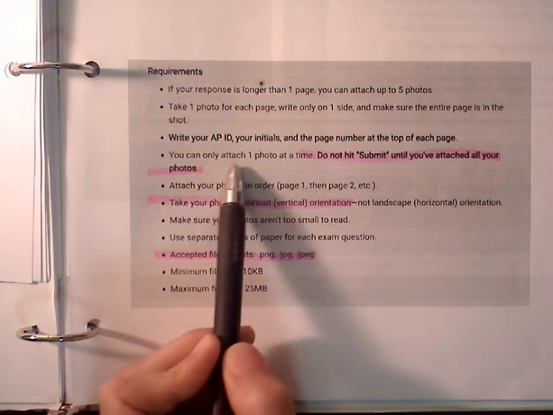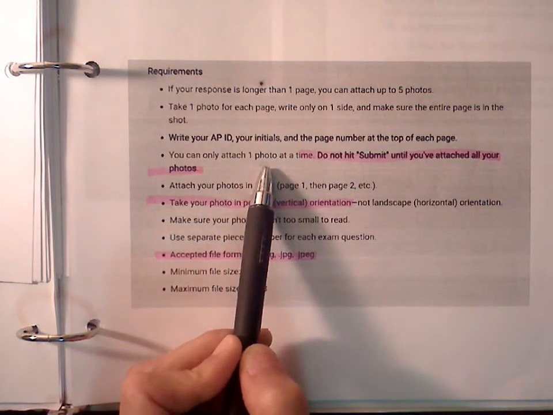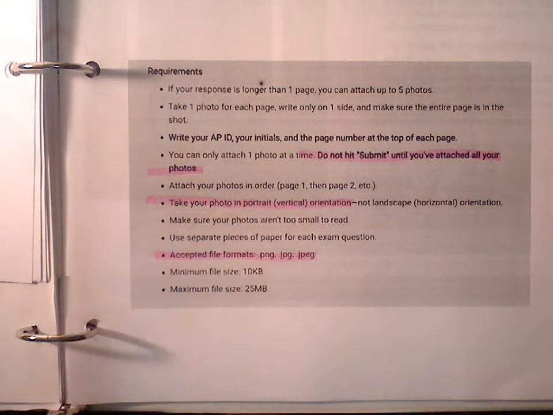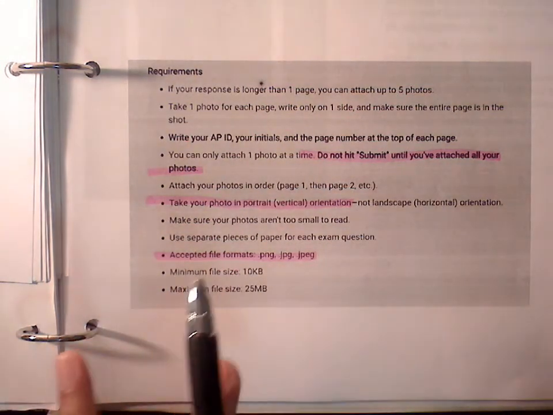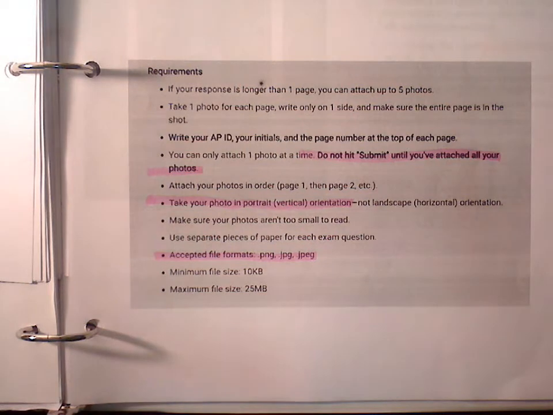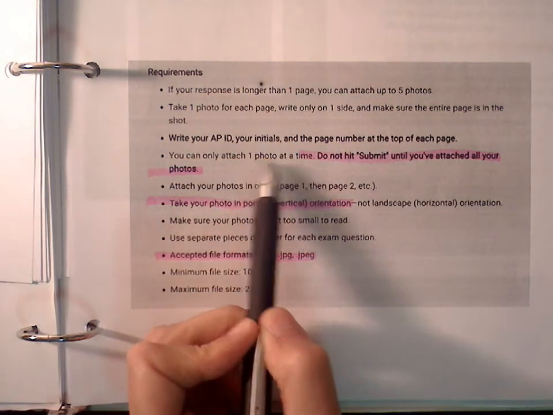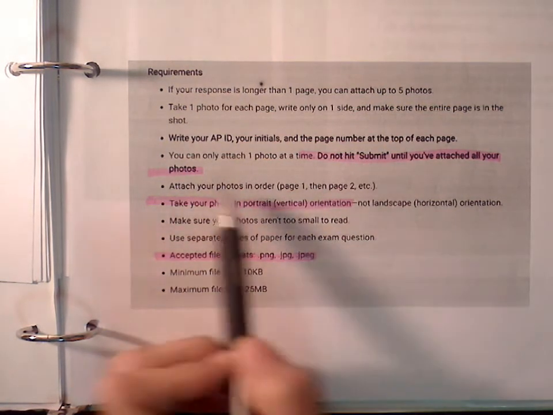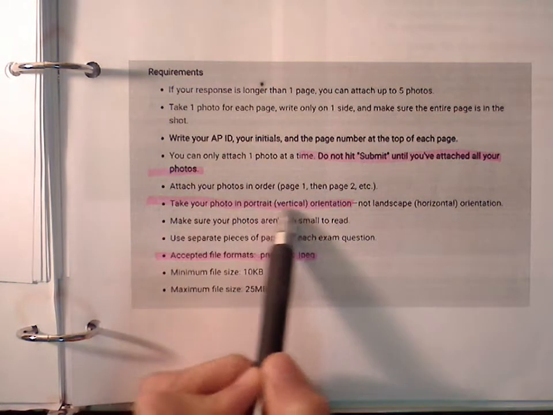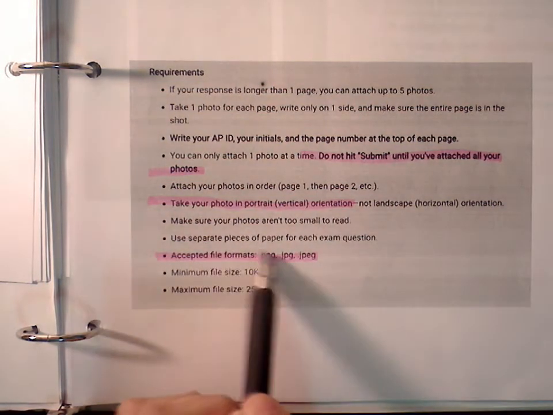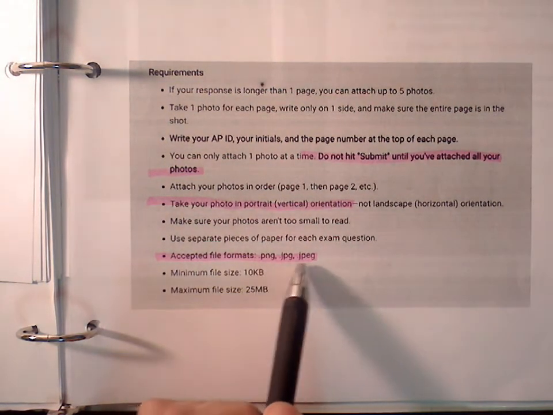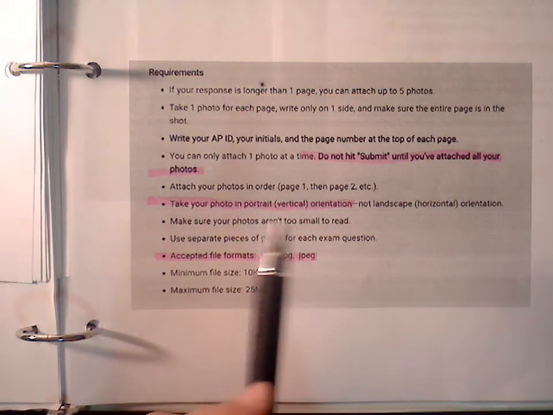Again, you can only attach one photo at a time. So what you don't want to do is line up all your pages and then take one photo from a bird's eye view. Only attach one photo for each page. Again, don't hit submit until you attach all your photos. Take your photo in portrait form and make sure that you have the correct format, JPEG and not HEIC.